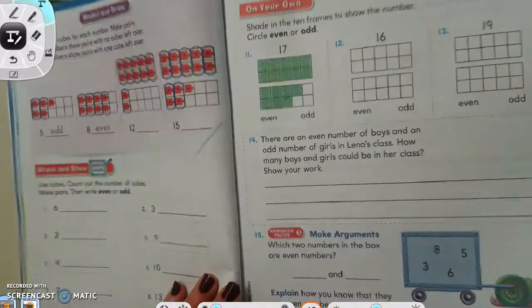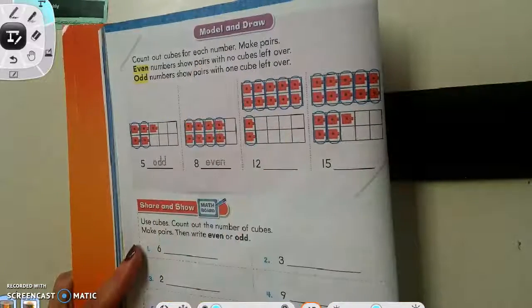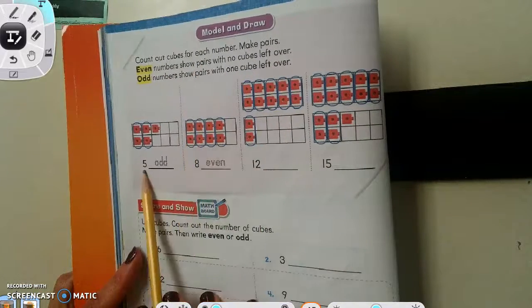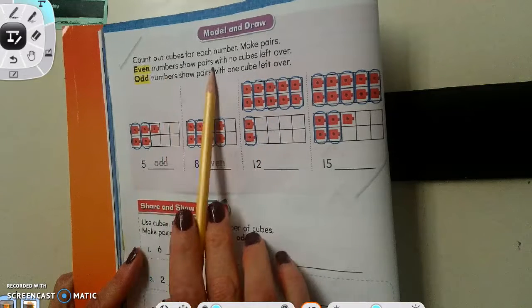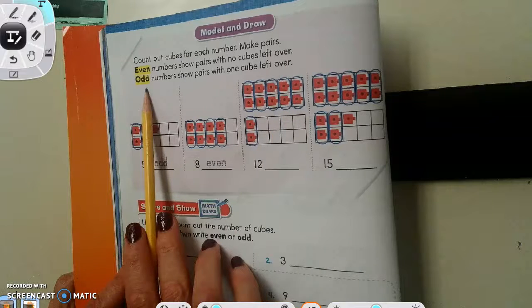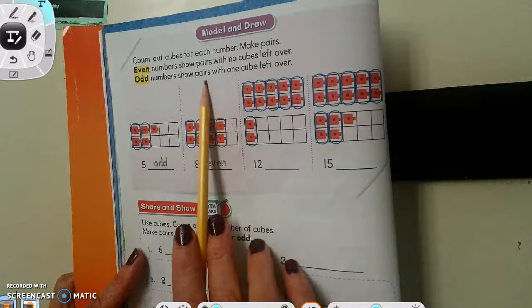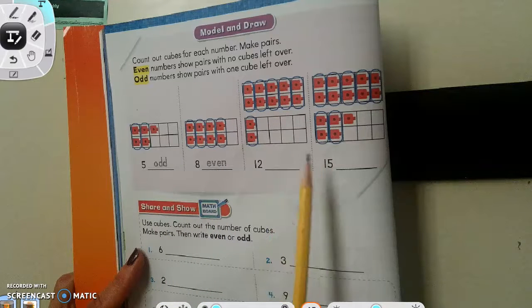So turn the page of your book. Take a look at that pink box at the top. I'll try to fold mine back so you can see it better. It says, count out cubes for each number, then make pairs. If it's an even number, the pairs will have no cubes left over. If it's an odd number, when you show pairs, there will be 1 cube left over. And you can see the different examples.